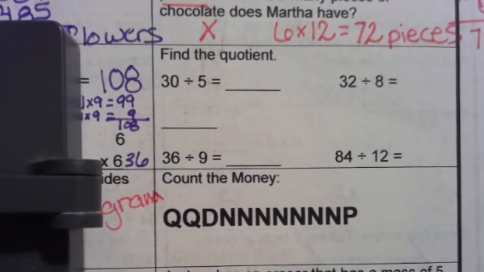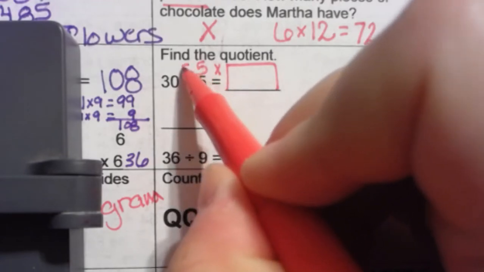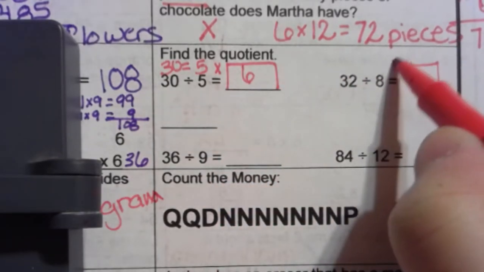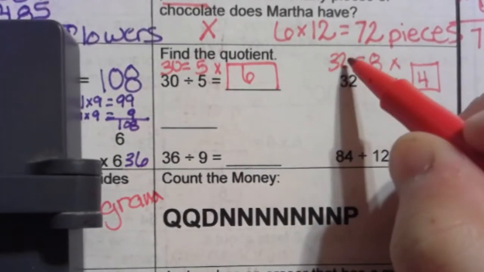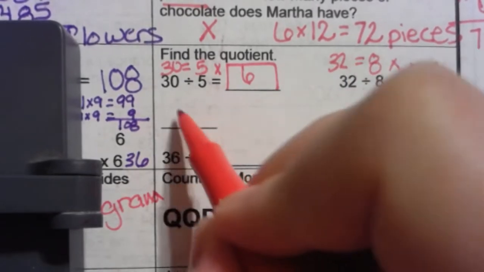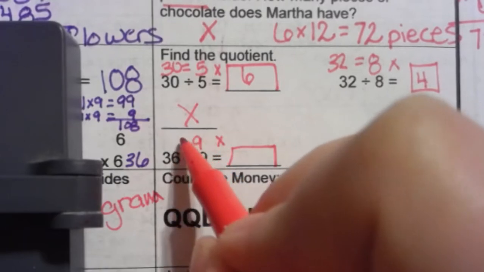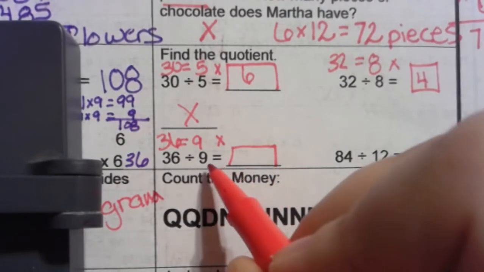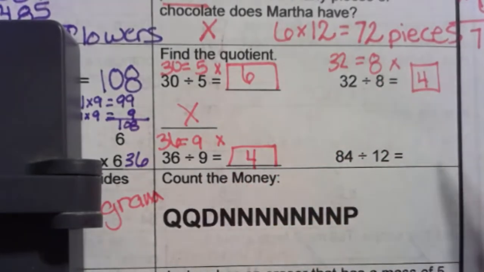Looks like we're moving on down to quotients this time. The quotient is the answer to a division problem, and we're going to work it backwards. What is 30 divided by 5? Some number times 5 is 30, so it must be 6. 30 divided by 5 is 6. Some number times 8 equals 32. That would be 4. 8 times 4 is 32. Then we've got something times 9 is 36. What number times 9 equals 36? We have a finger trick for this. You can do your finger trick, or you can add up 9s, or you can have it memorized. 9 times 4 is 36.